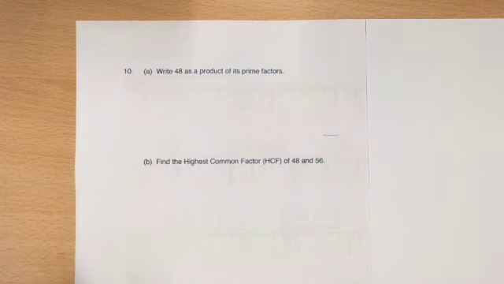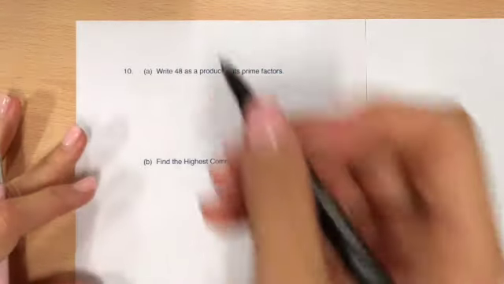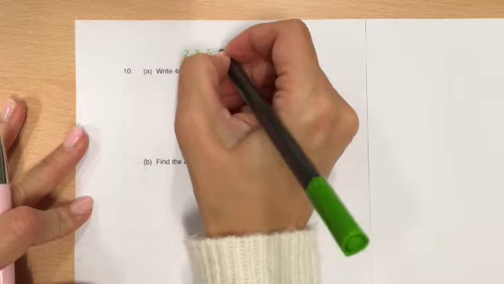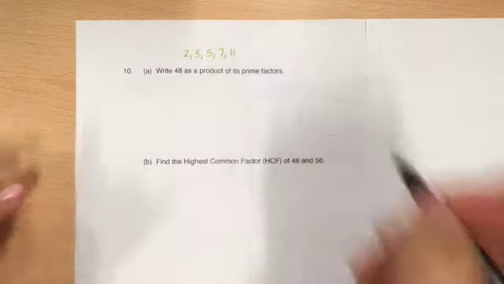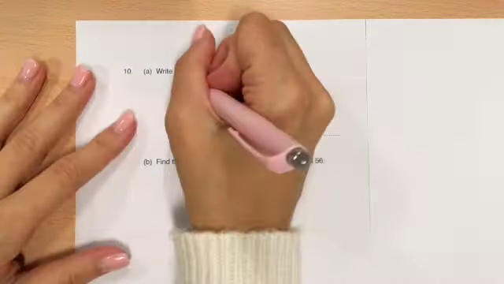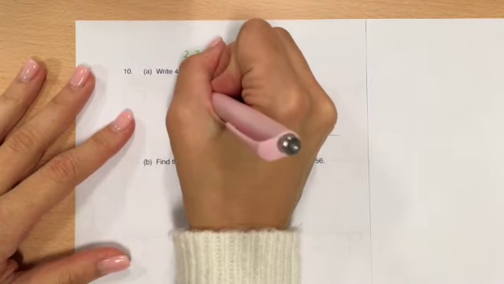So if I ever saw a question where it said write something as a product of its prime factors, I would automatically write down the prime numbers. So 2, 3, 5, 7, 11. I would only write down the first 5 because it's unlikely that you'll use any others when working out prime factors. So we start off with 48 at the top.